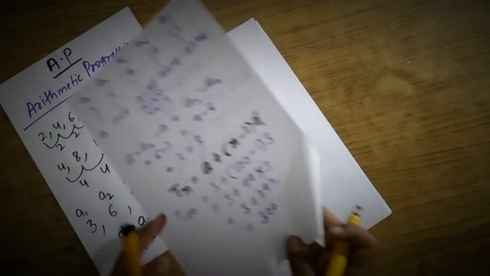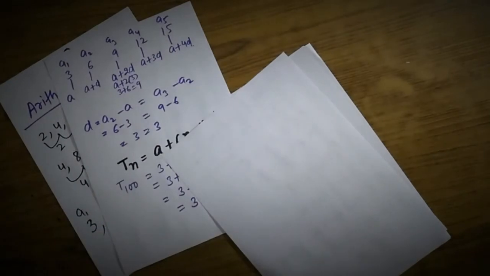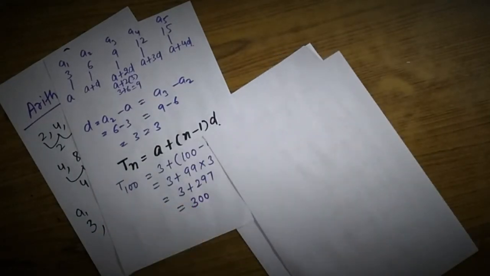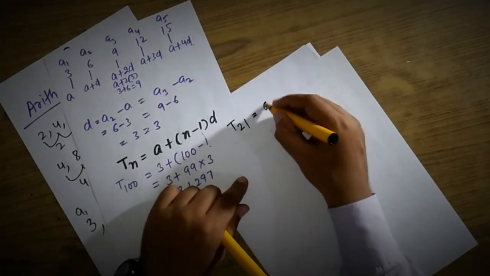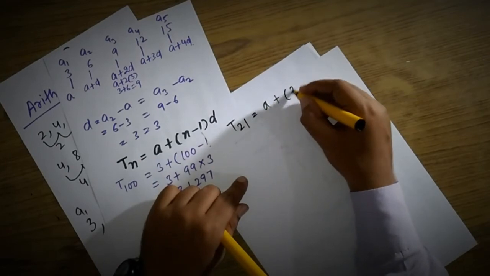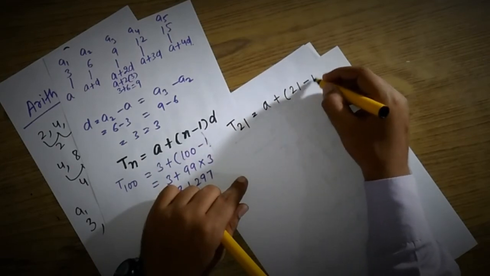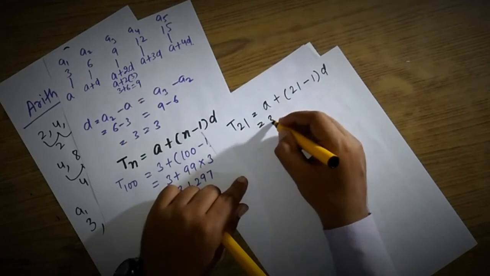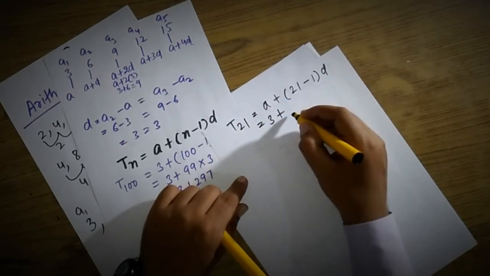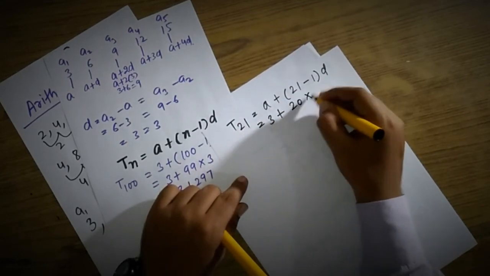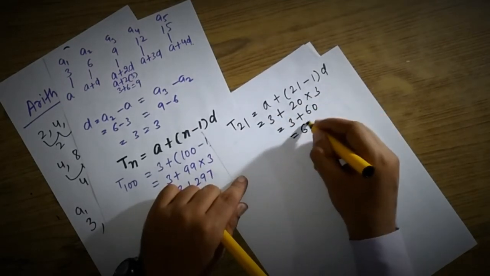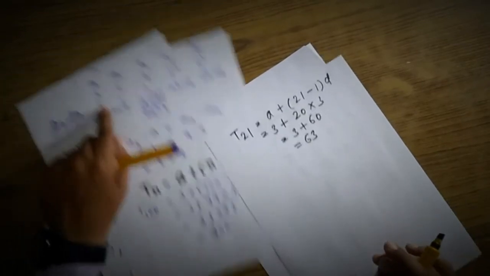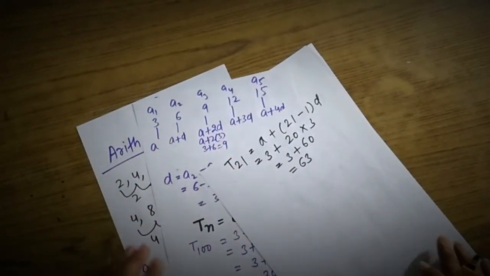Suppose we have to find the 21st term in that sequence. So T21 is equal to A plus (n minus 1)D, that is 21 minus 1. A is 3, so 21 minus 1 is 20. The difference is 3. So 3 plus 20 into 3, which is 60, gives 63. So the 21st term in that sequence is 63.